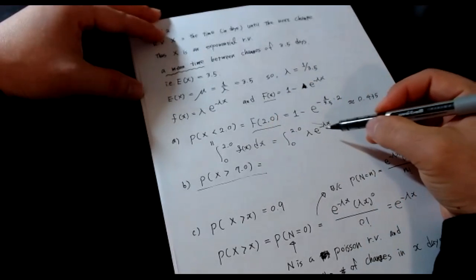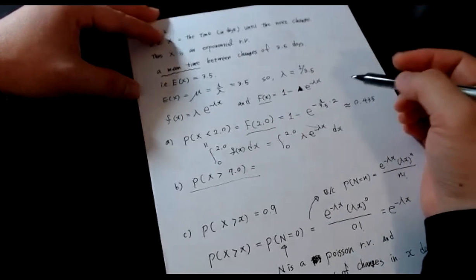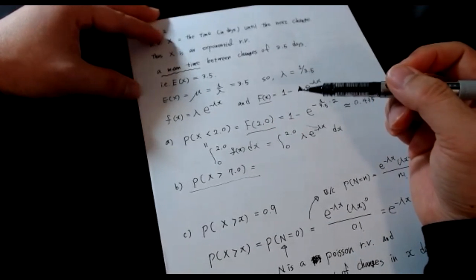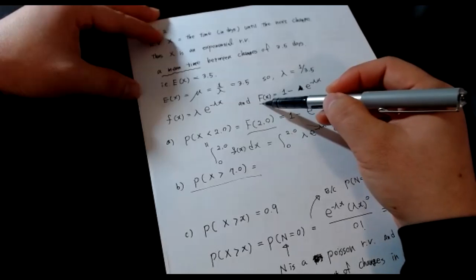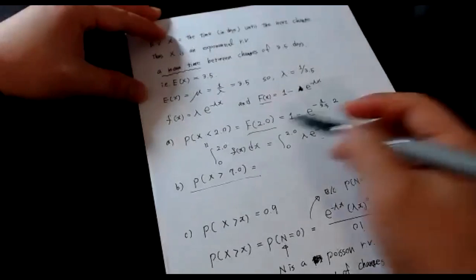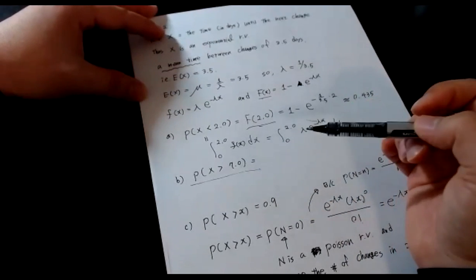You can just evaluate the integral, but applying the CDF is much easier than evaluating the integral, so that's why I used this one.